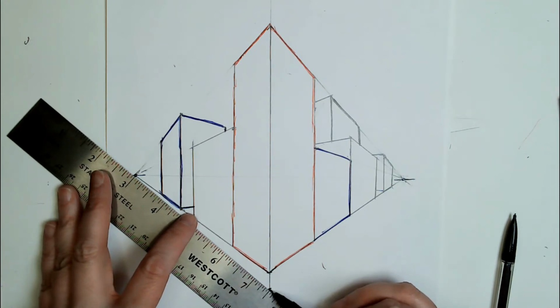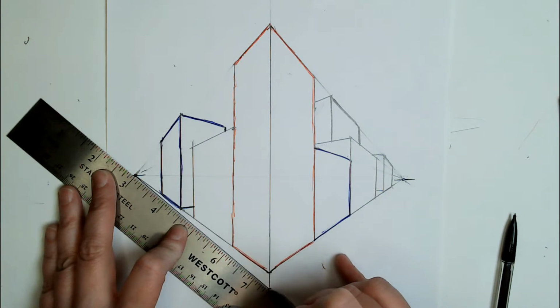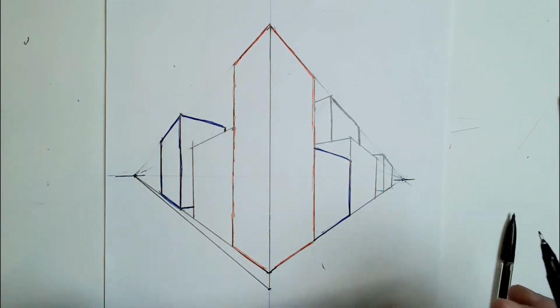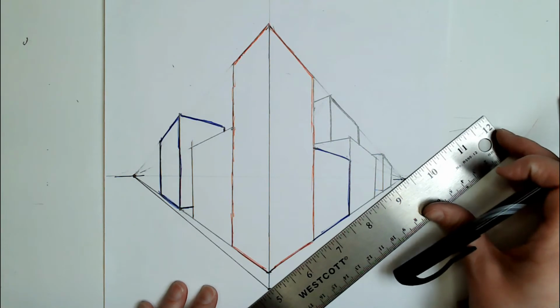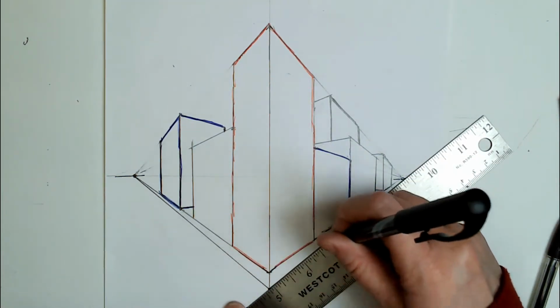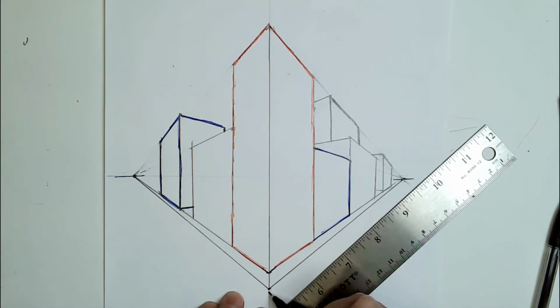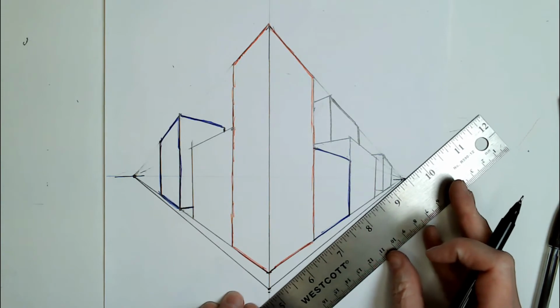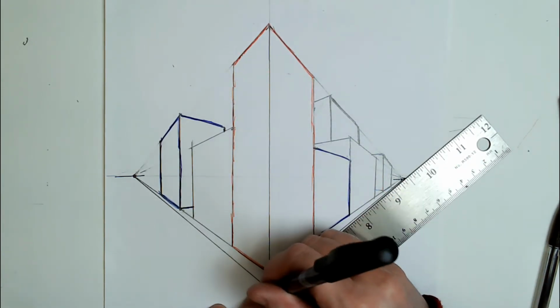So we're going to go to the vanishing point and make a line. And now I'm going to go to the right side and do the same thing. And underneath that, just a little tiny bit, I'm going to make another line, so this will show the step down of the sidewalk.